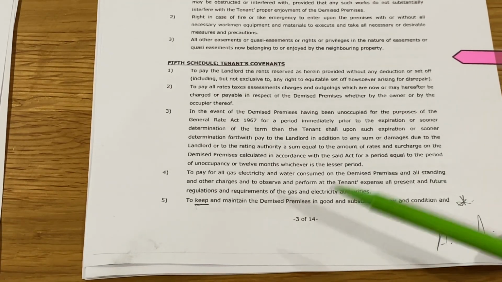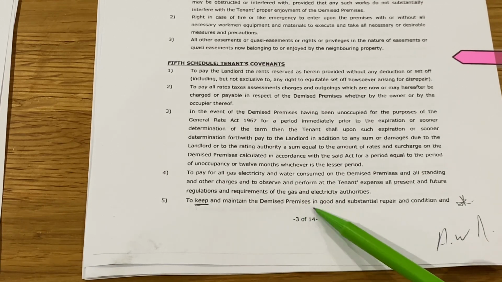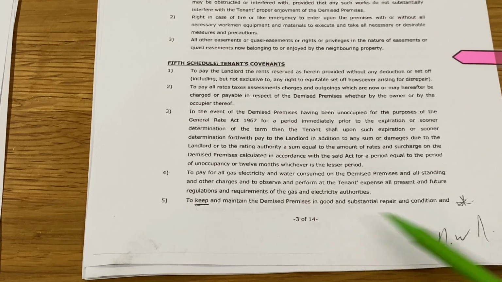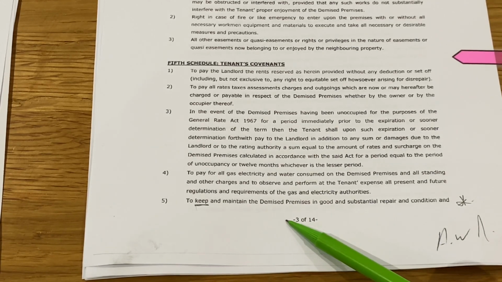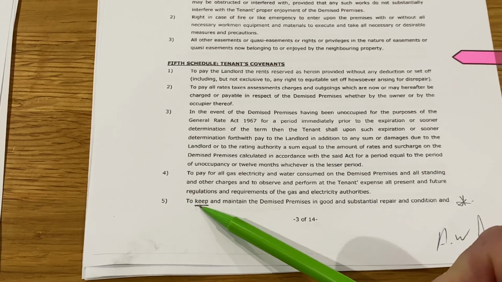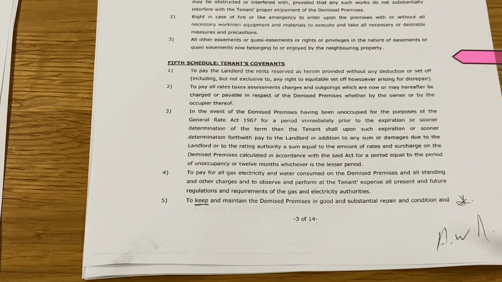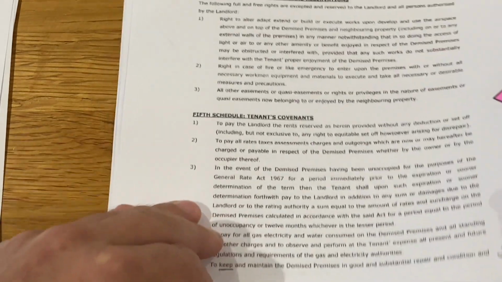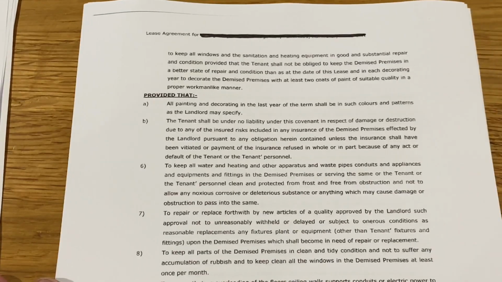Well, the lawyers would look at this to keep and maintain the demise in good and substantial repair. You can't keep something in good repair if it's not in good repair. So the argument would be, well, it says to keep it in good repair, so there's an onus on you to put it into good repair first, regardless of its condition prior to you taking on the property. So that's our repairing obligation.